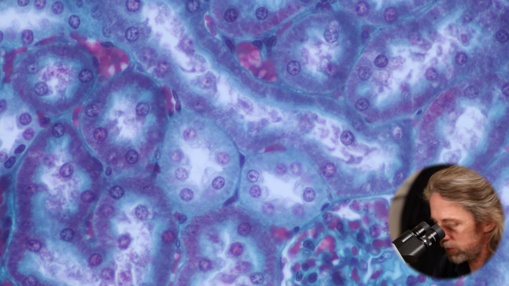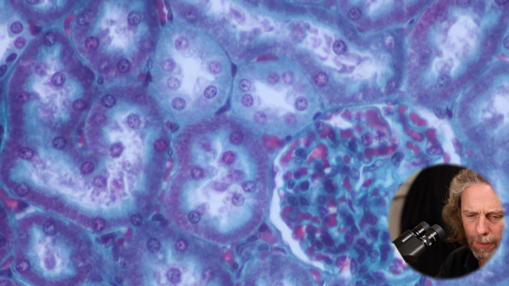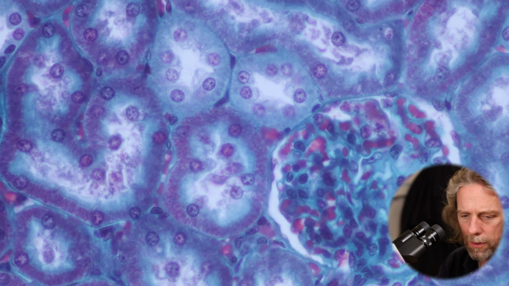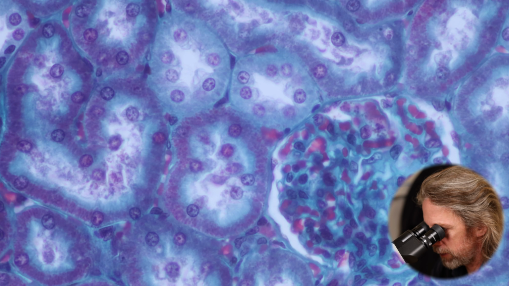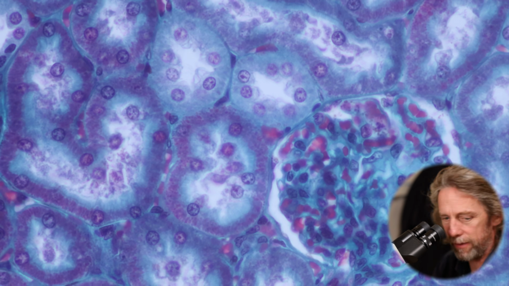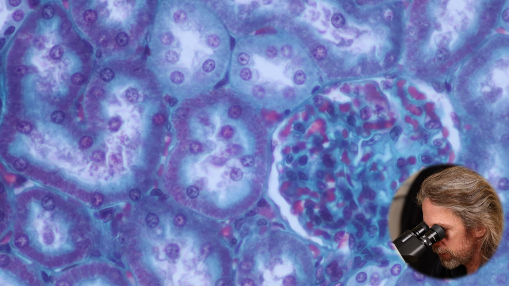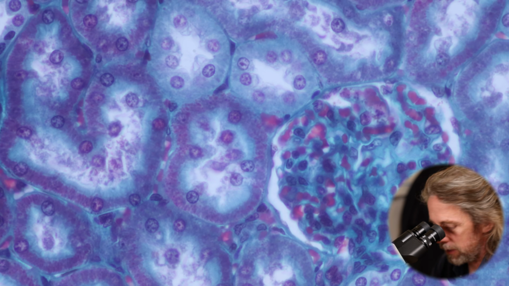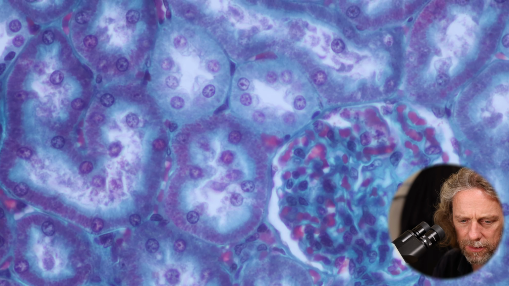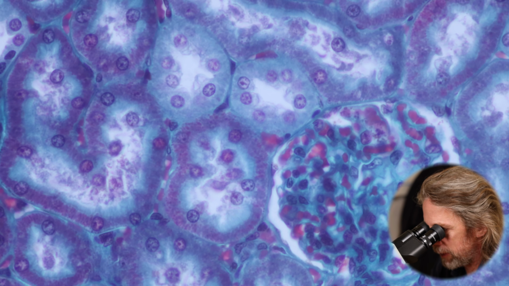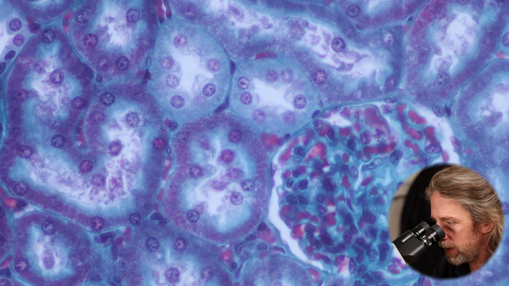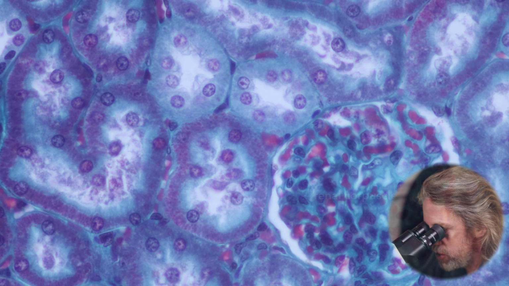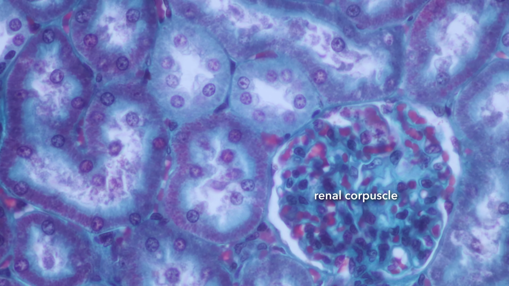Maybe. Those are pretty good, right? So we've got our glomerulus, we've got our renal corpuscle nestled up against some tubules, and actually you can see the difference there. You can see that some of those tubules are really pink stained, they've got loads of granules in them, and some of those tubules are not, some of the cells in the tubule are not very pink stained, they don't have very many granules in them.